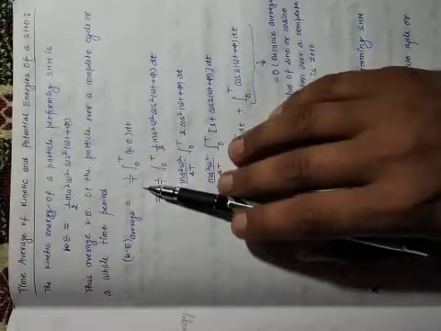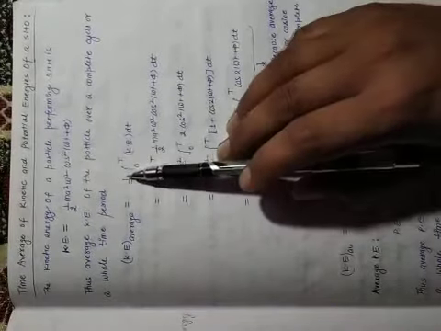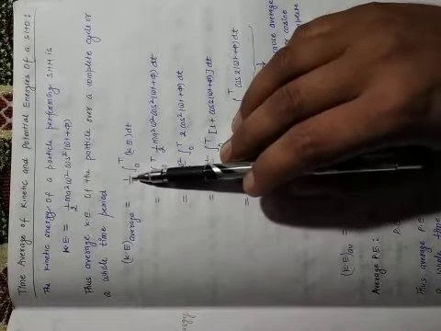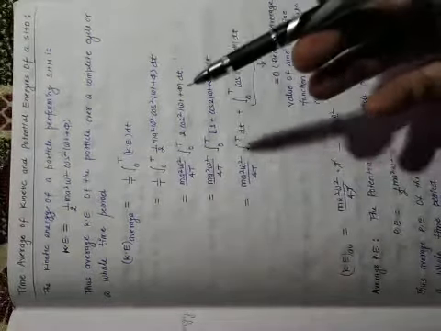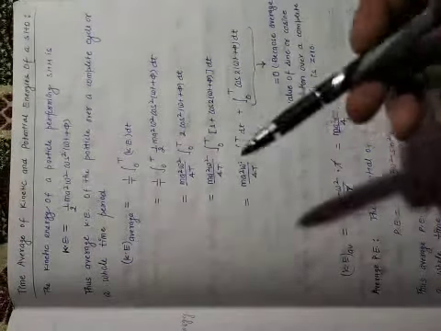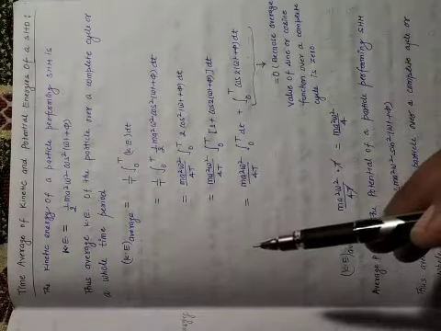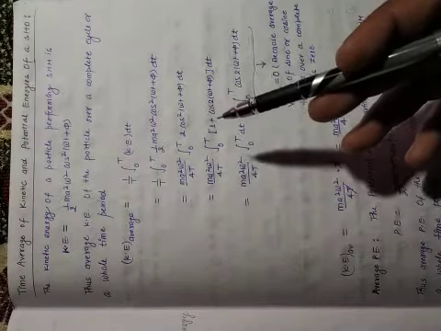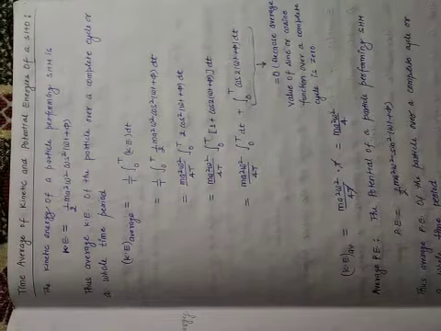So the formula for calculating an average is 1 over T. T is the time period, and the time period is defined as the time taken by the particle to complete one cycle, or a full cycle.